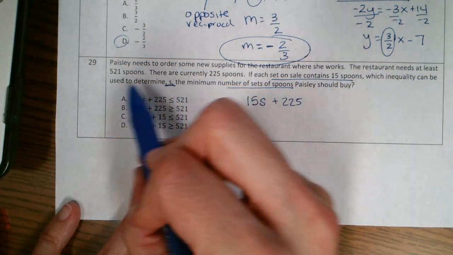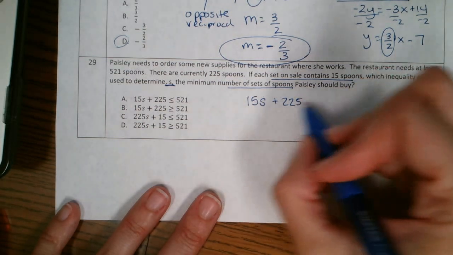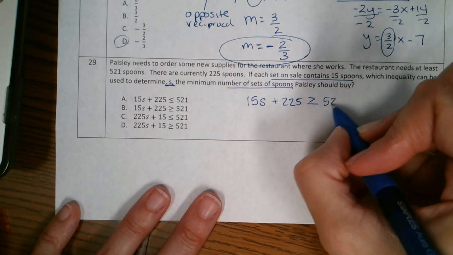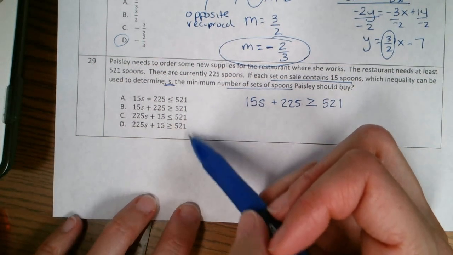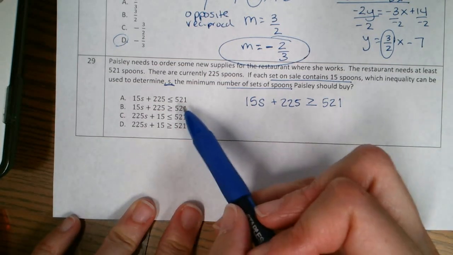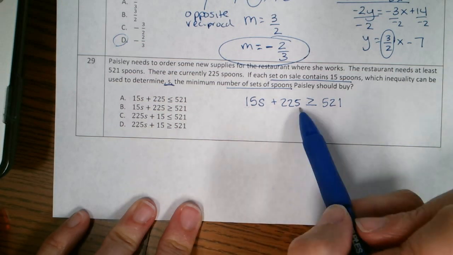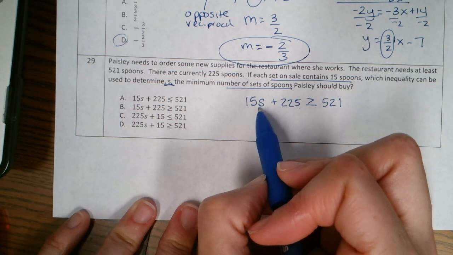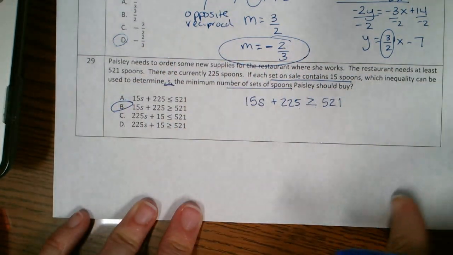It says the restaurant needs at least 521 spoons. So this could be more than or exactly 521. So I'm looking for the equation that has the correct symbol. So I need it to be this expression greater than or equal to, and I need to make sure the 15S is in the right spot. So B.